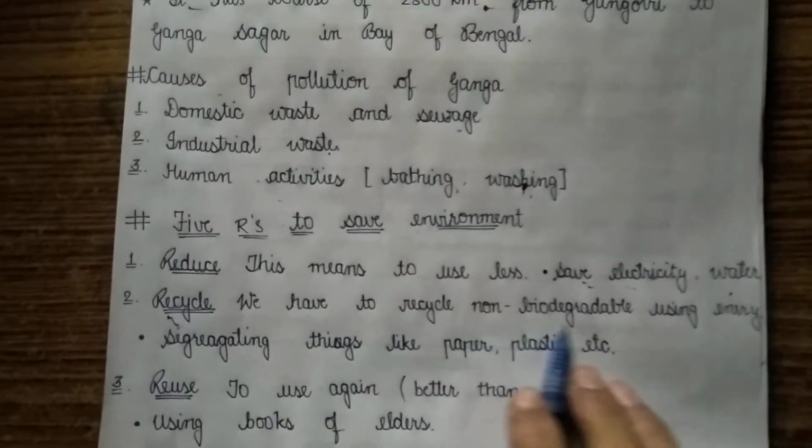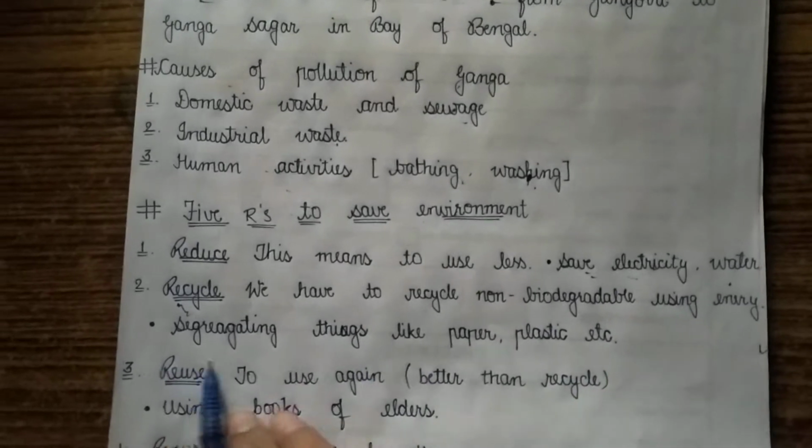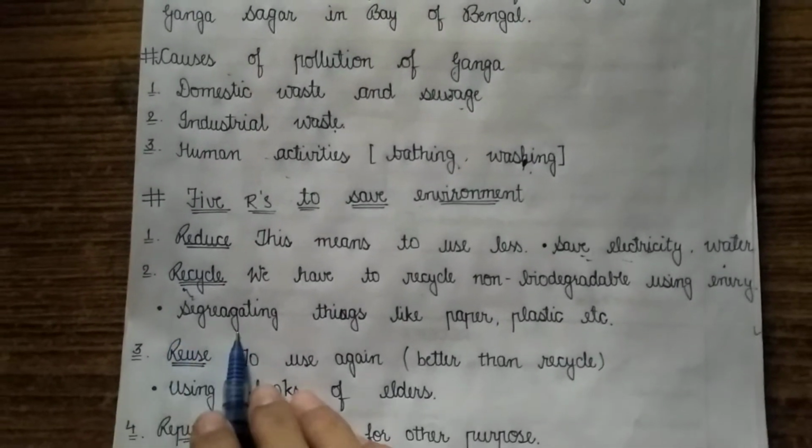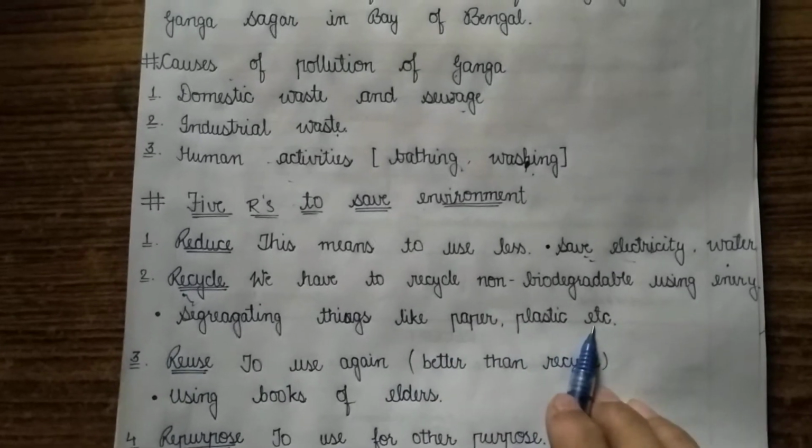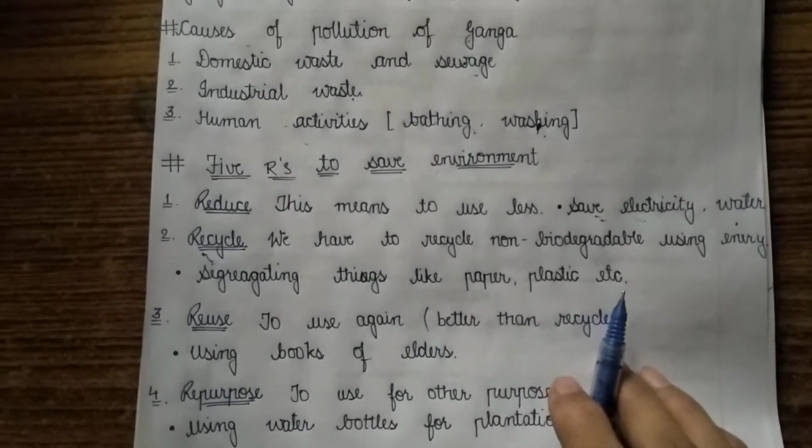Now the next R is recycle. We have to recycle non-biodegradable using energy. Example is segregating things like paper, plastic, etc. so that they can be recycled and again used.